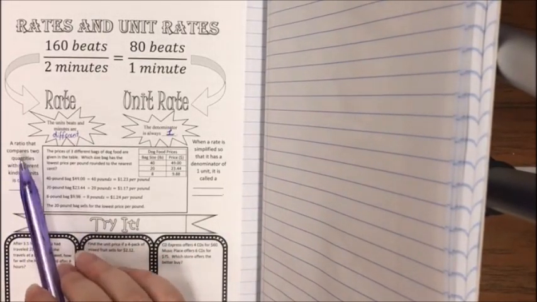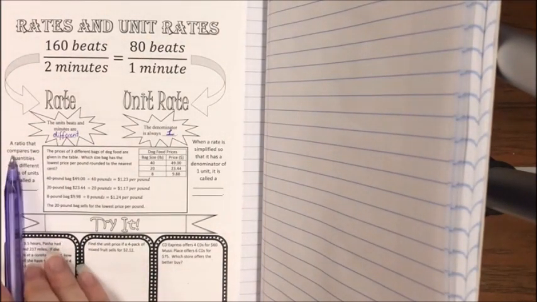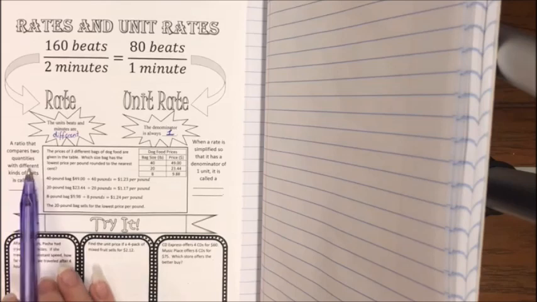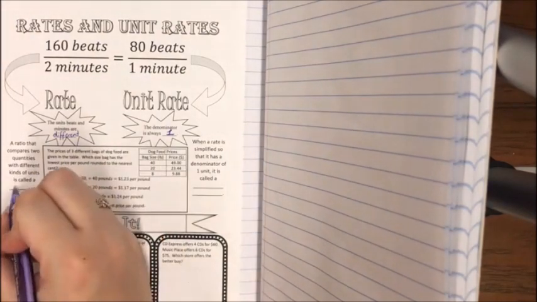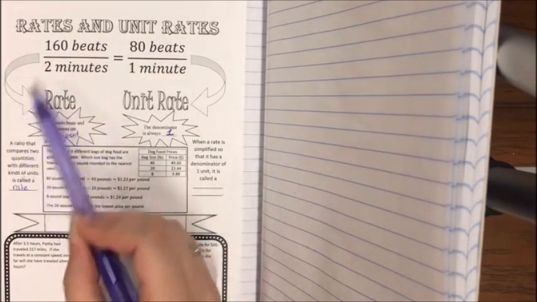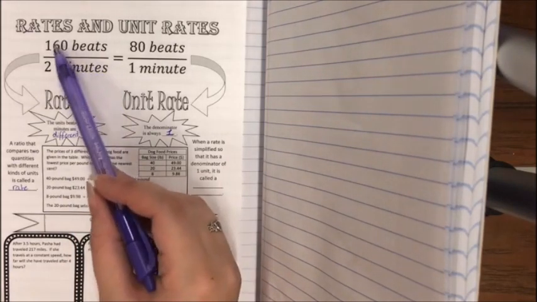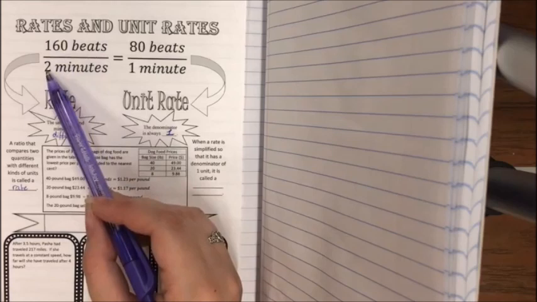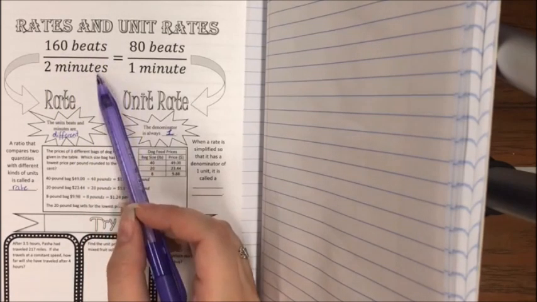Now we have a couple of definitions over here. So the first one says a ratio that compares two quantities with different kinds of units is called a blank. In that blank you're going to write rate. So that actually goes back up to what we were talking about earlier, where I have a ratio, 160 over 2, and it compares two quantities, beats and minutes, that are different units.